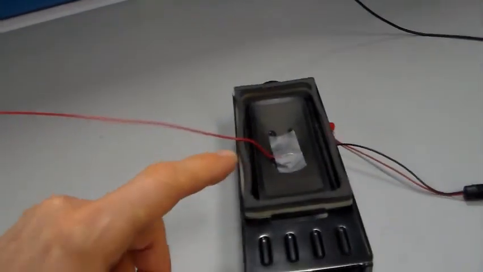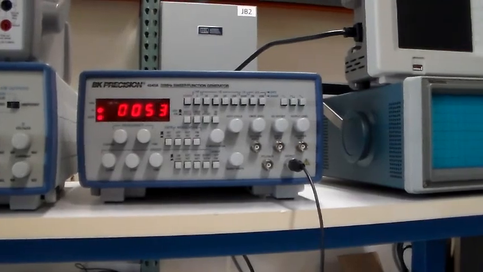A standard moving coil speaker, a piece of wire taped to that speaker and resting on the edge of the frame, and a signal generator set to a sine wave.